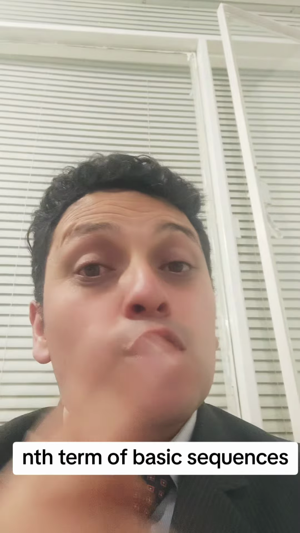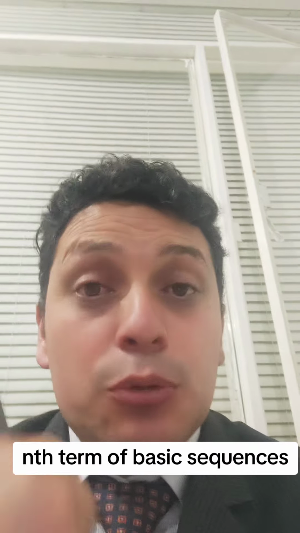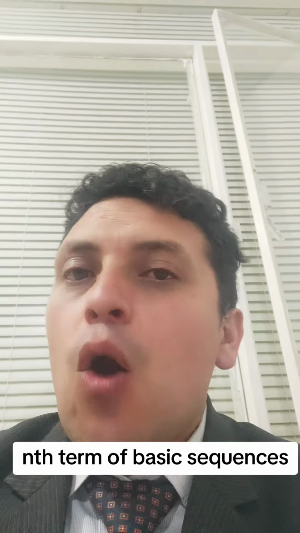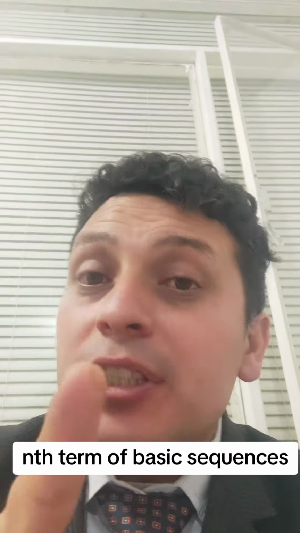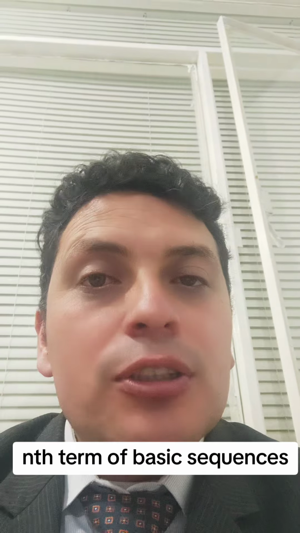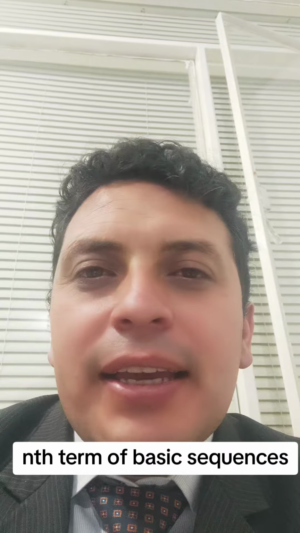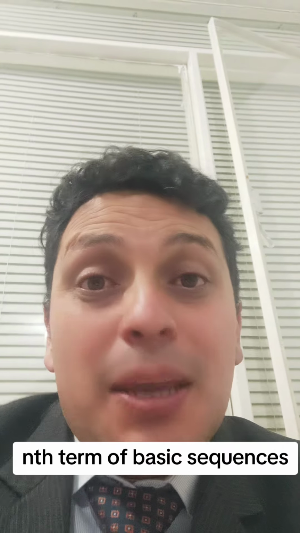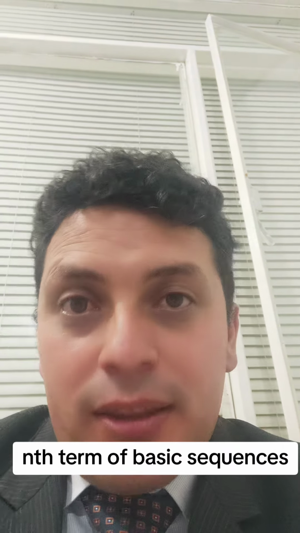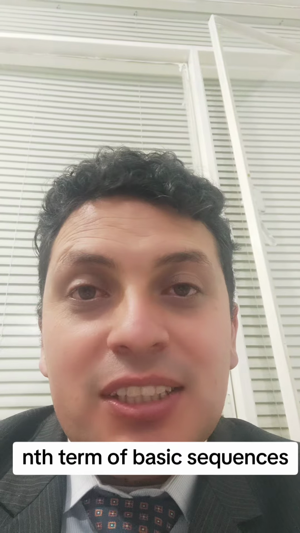So in this case, we have two objectives. First, to get the term-to-term rule, that means what I'm going to do to one term to get the next, and the other is to get the n term. That is, is there any expression that relates the n term, the position n, with the term of the sequence?